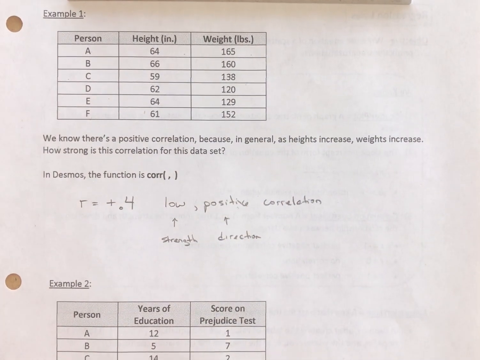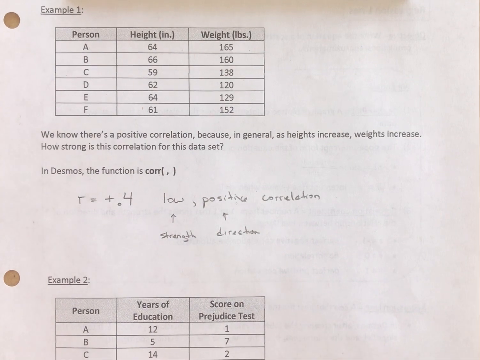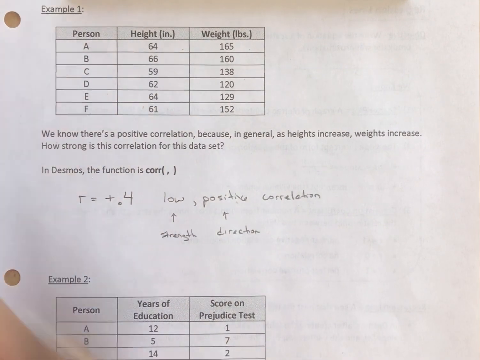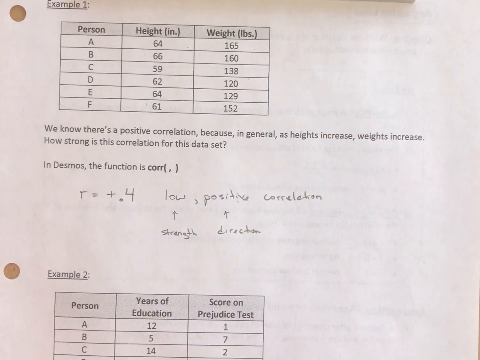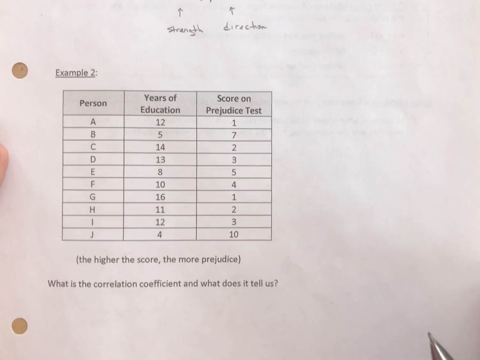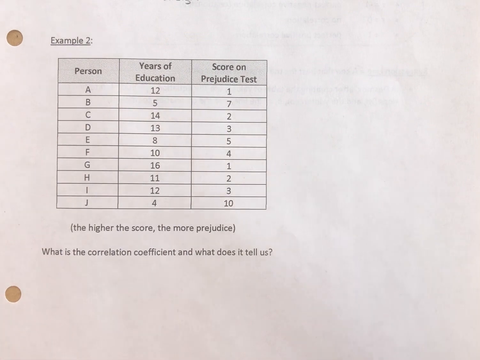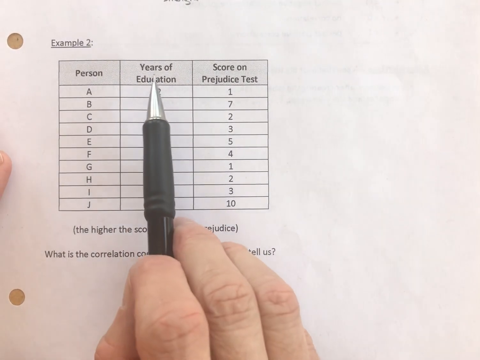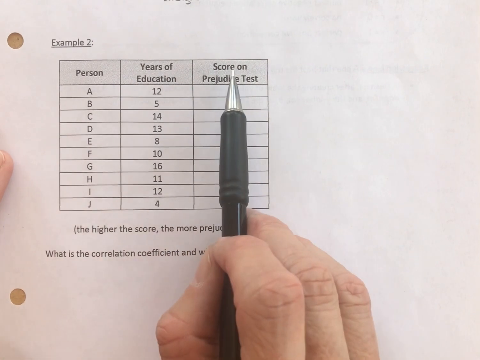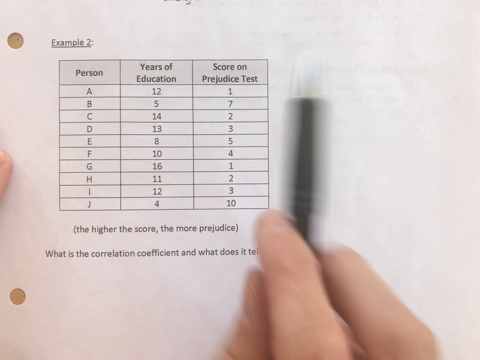Let's look at a strong negative one. Speaking of a strong relationship, let's take a look, and this example comes from the textbook. So example 2 here. Here we're talking about years of education and the score on a prejudice test.